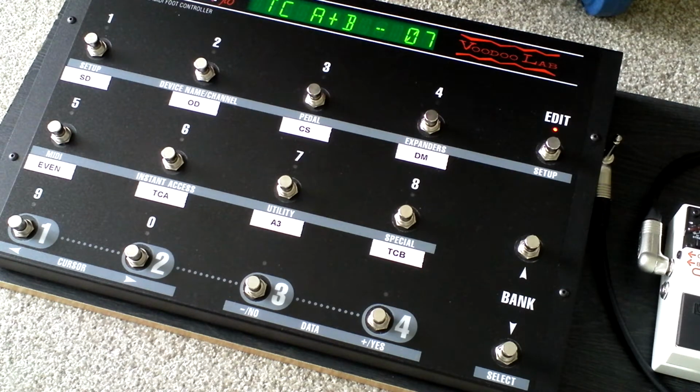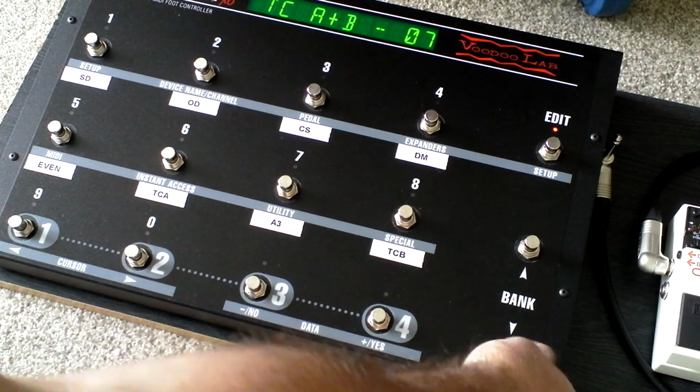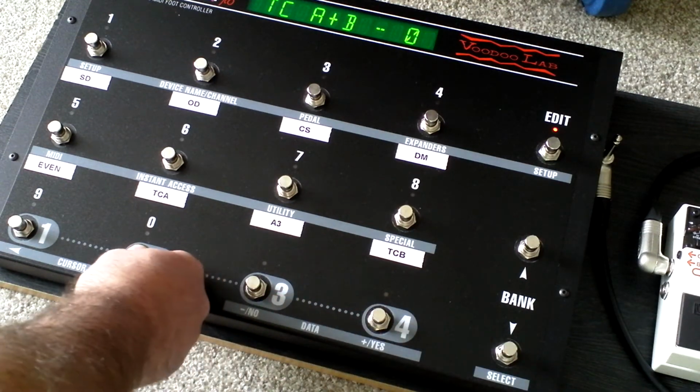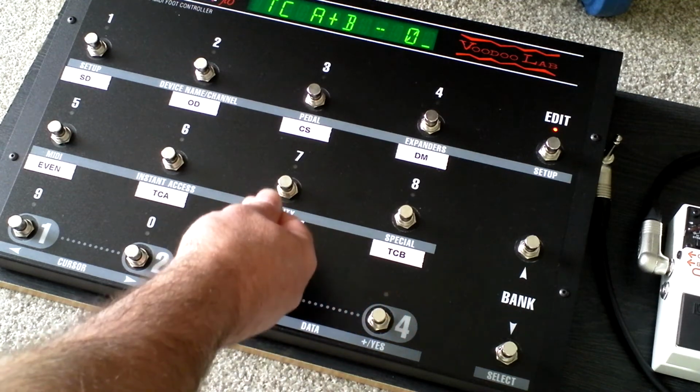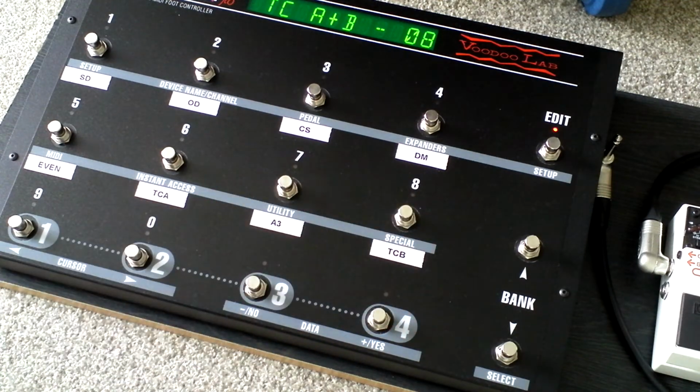I would like the TC to respond to program number 7. So when I click on bad on the preset, it will go to number 7 on the 2290, and that's got my delay times. We can change those numbers. You could make it go to program 8.